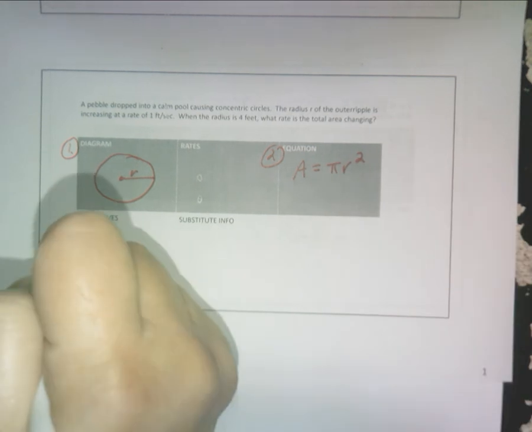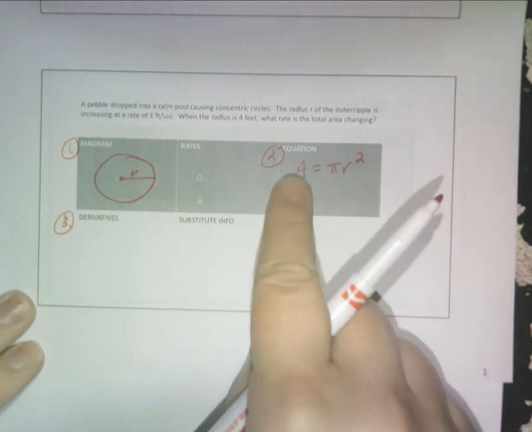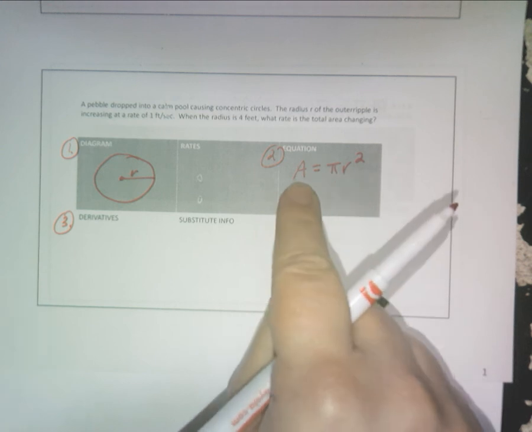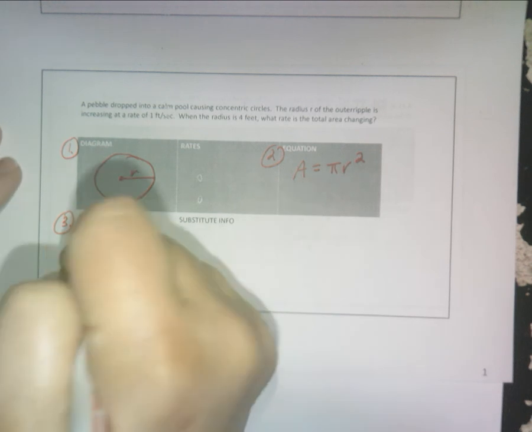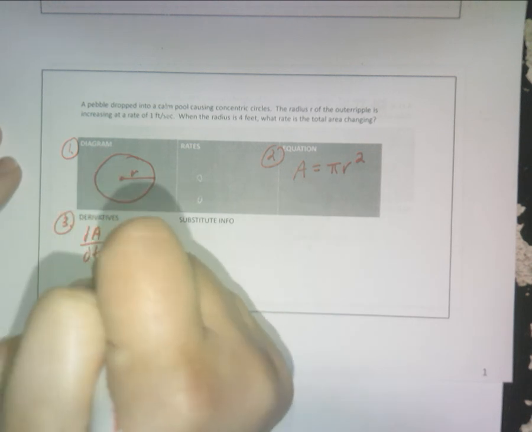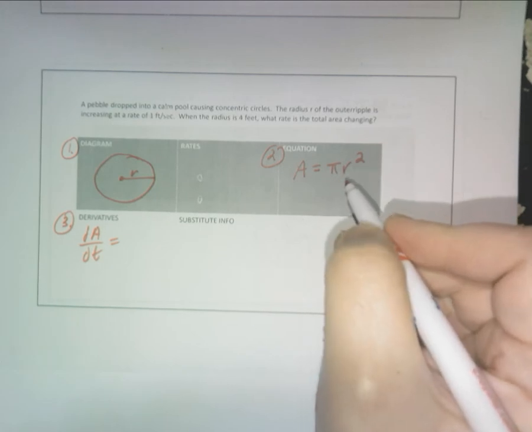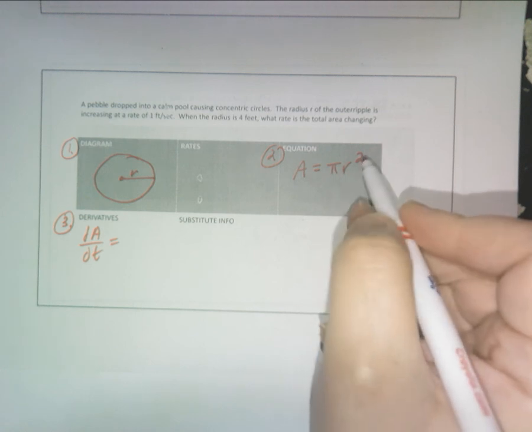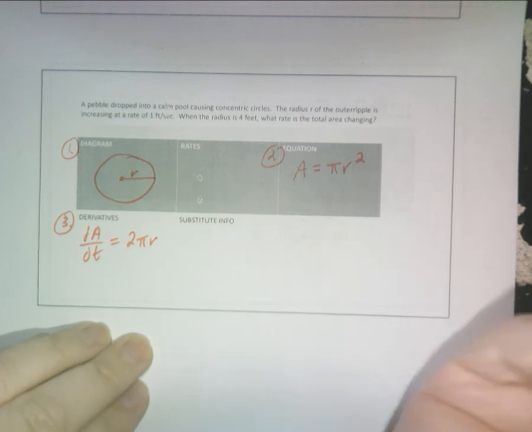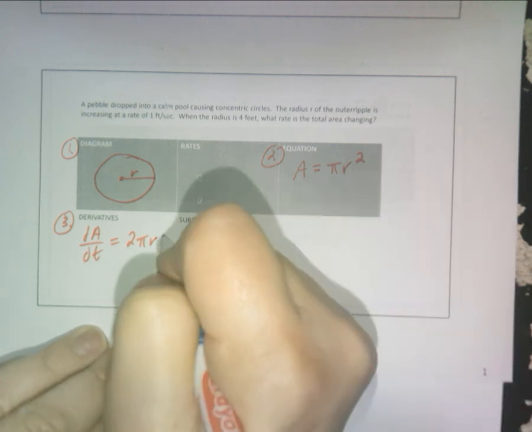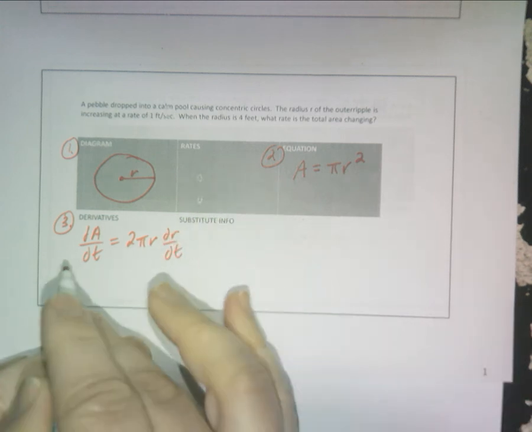Now we're going to go over here to 3, the derivative. We're actually going to take the derivative implicitly of this formula. What's the derivative of A then? What would I write? dA dt. What's the derivative of pi r squared? Remember, pi is a number like 3r squared. What would you do if it was 3r squared? 2 times pi r to the 1, and then what would you need to include? dr dt. These are all rates.